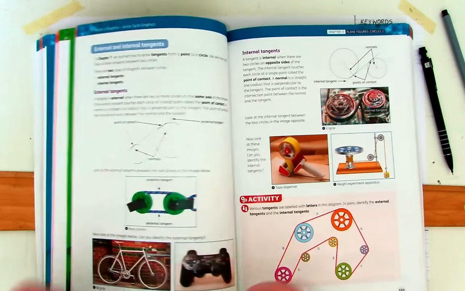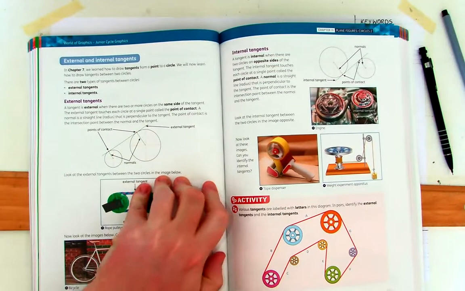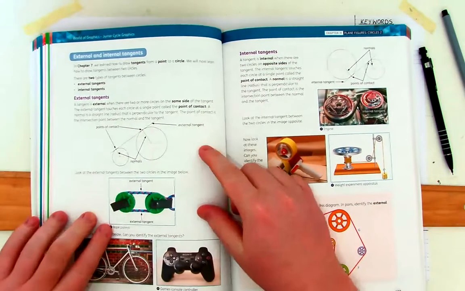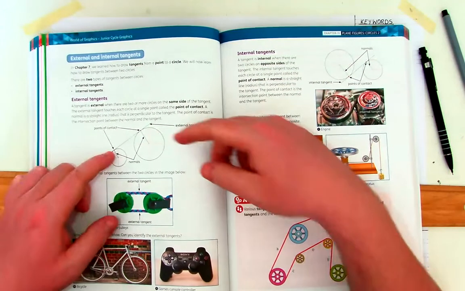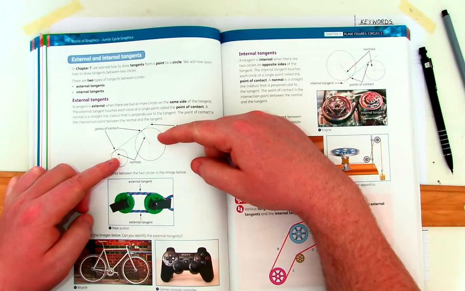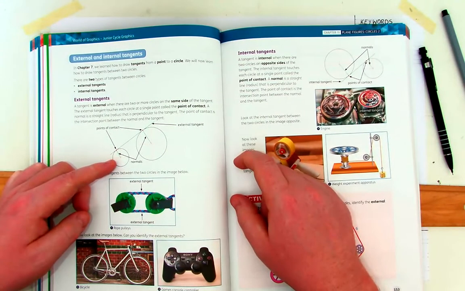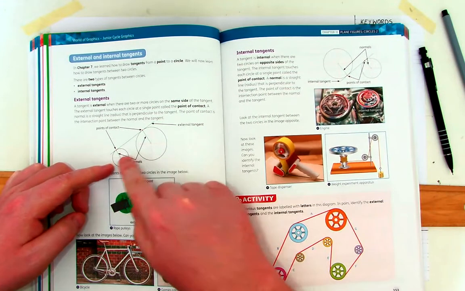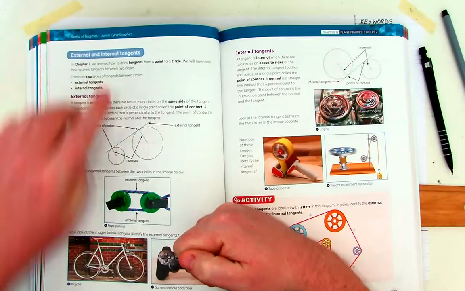that's external. So when you're talking about an external tangent, a tangent is external when two or more circles are on the same side of the tangent. So you can see here we have a circle, and the line is on the same side of the two of them. Alright?